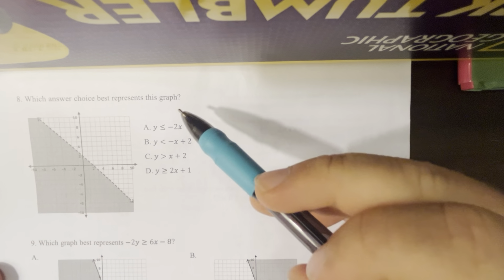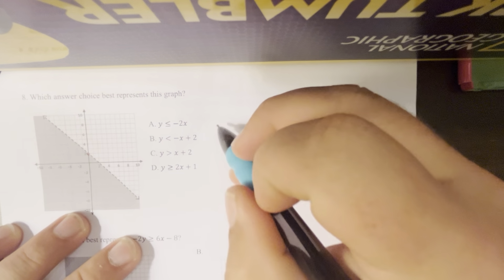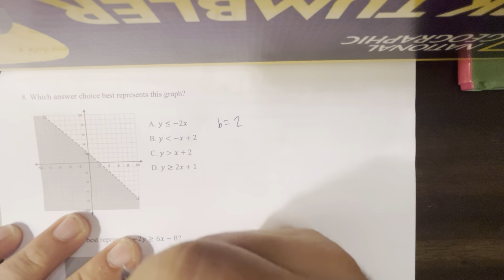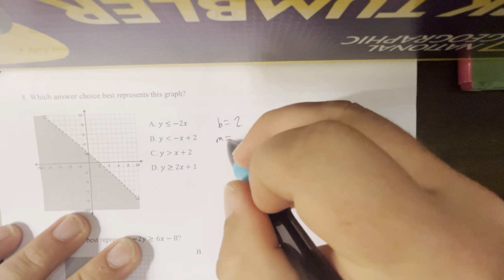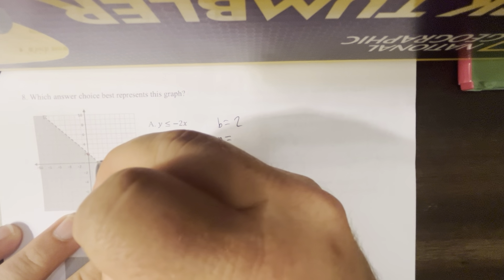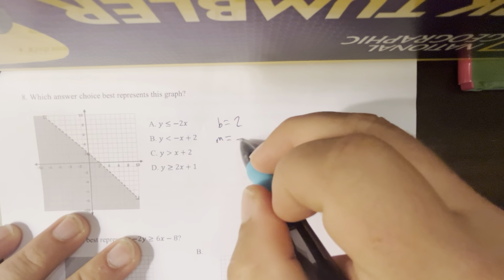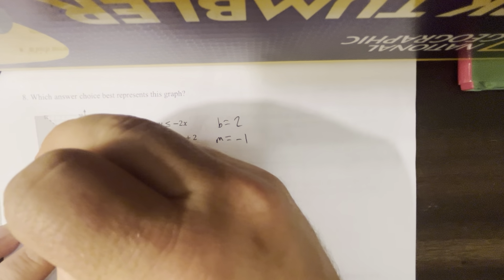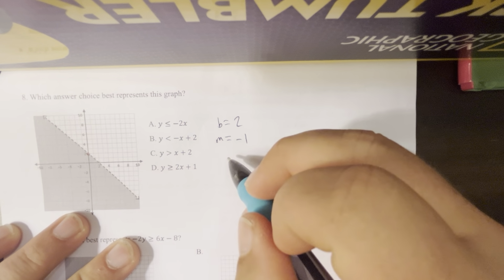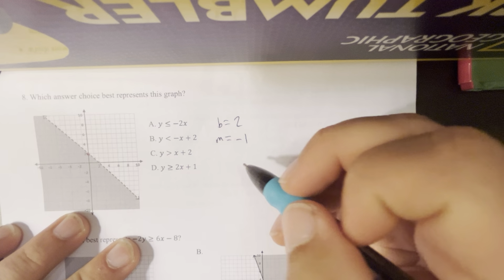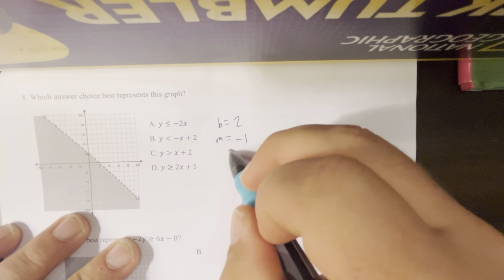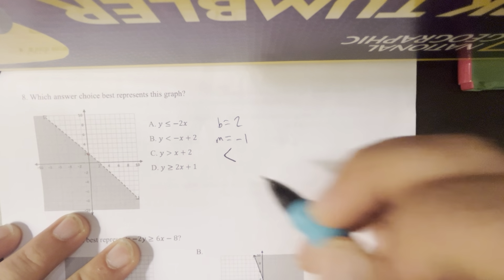All right, number 8 says which answer choice best represents this graph. Without even looking at the answer choices, I see that the y-intercept is 2, so I'm going to be looking for a 2. My m looks to be going down 1, right 1, so my m is -1. It's a dashed line, so we're going to have an inequality with no equals, and it's shaded below, so it's going to be a less than symbol, no equals.